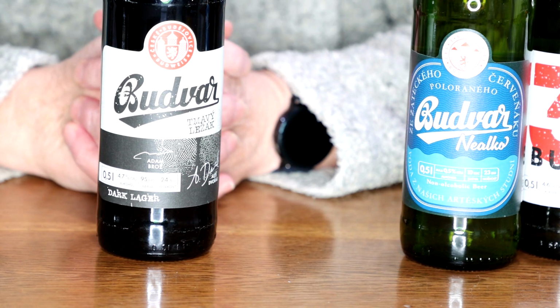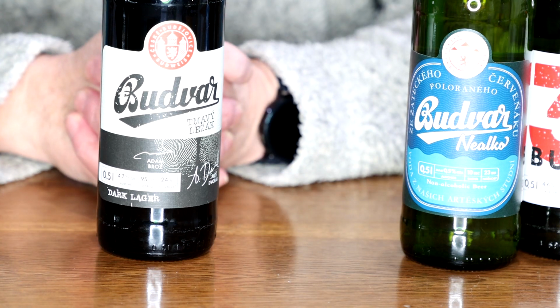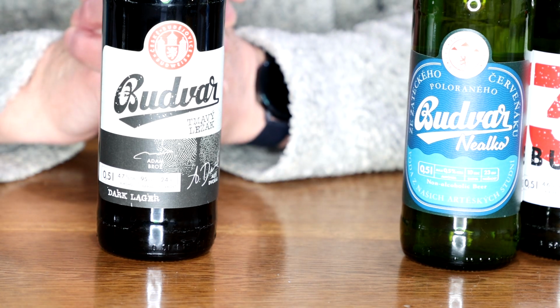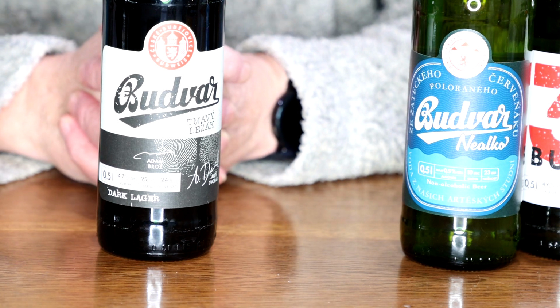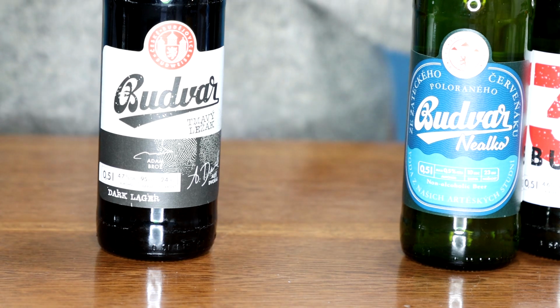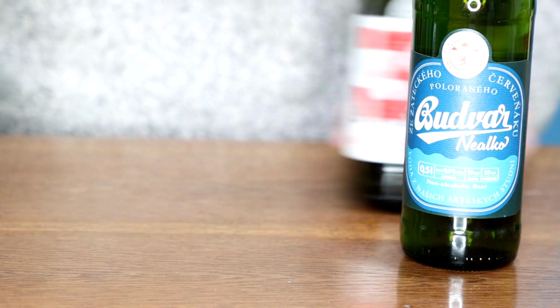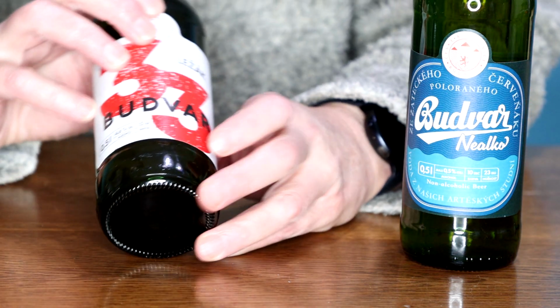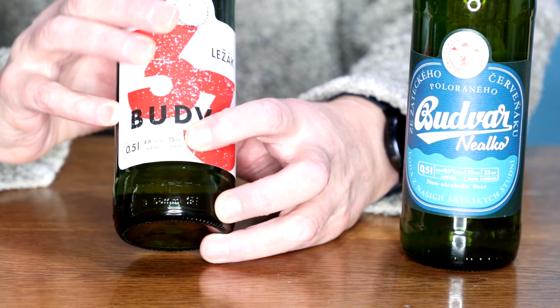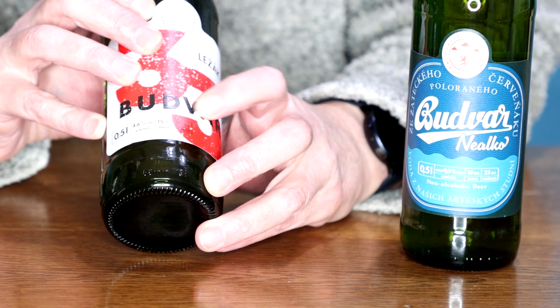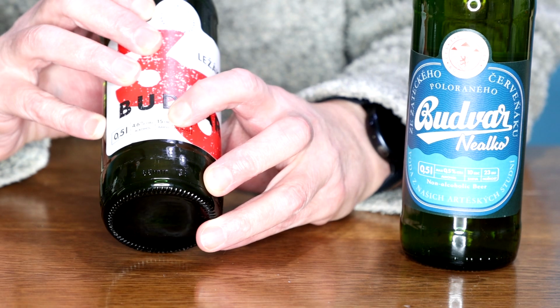Okay, so the next one is the European Brewery Convention. Now this is a scale of colour for beer, from a pale beer from about 4 to a stout about 40 or 80. If we look at the Budvar again, we can see that barva, and barva is 15 on this scale.